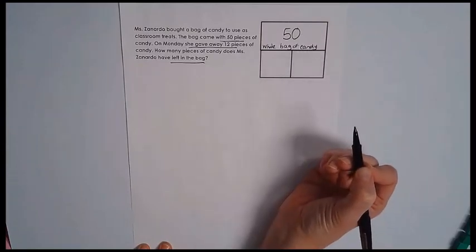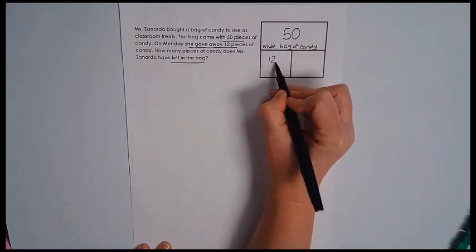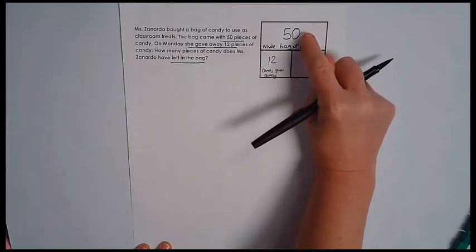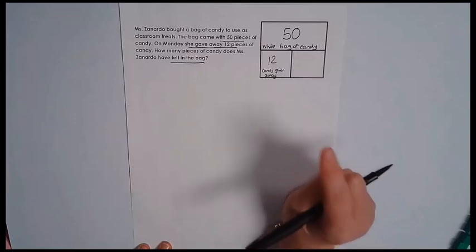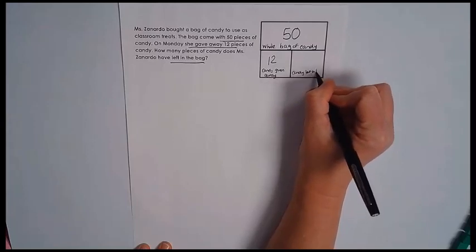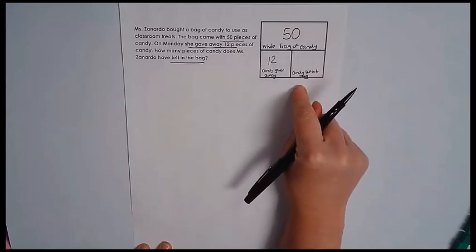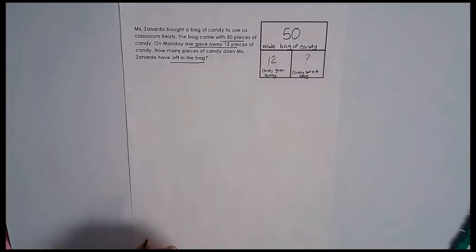I know that Miss Zanardo gave 12 pieces away. This is a part of the 50 pieces of candy. She gave away 12, so candy given away, that part came from that bag that she had to begin with. I know that the other part is the candy that's left in the bag, and that is what I'm looking for. That is what I'm trying to find in my problem, how much candy was left in that bag. So that's my missing information.